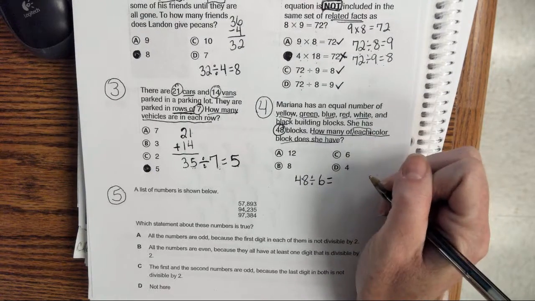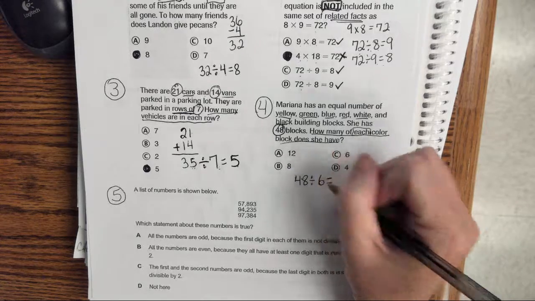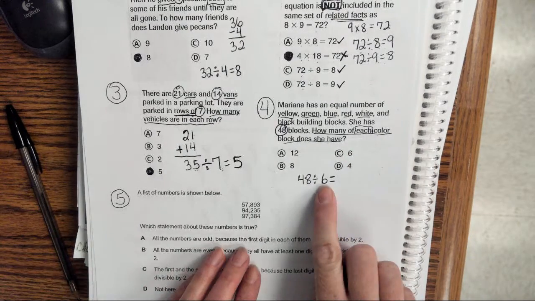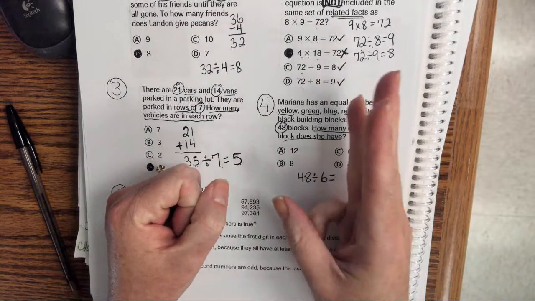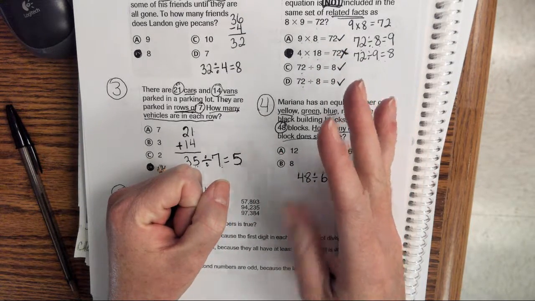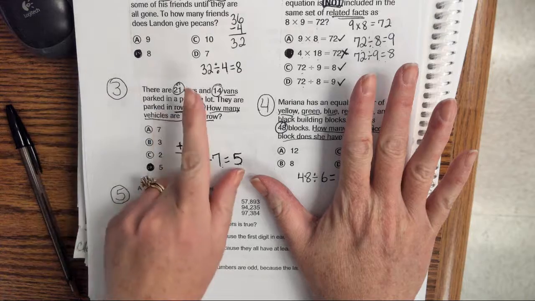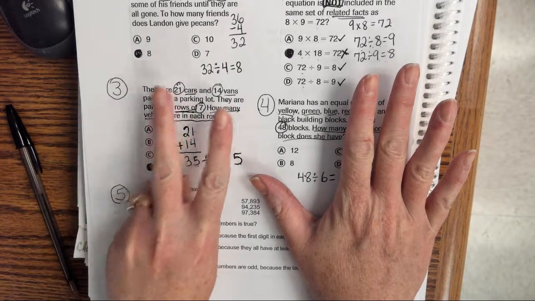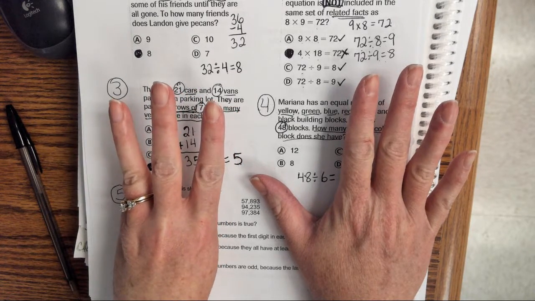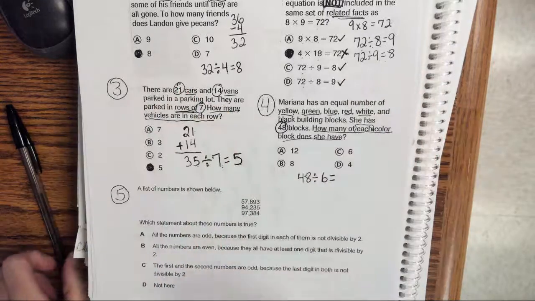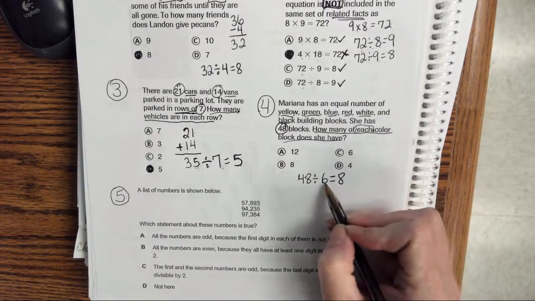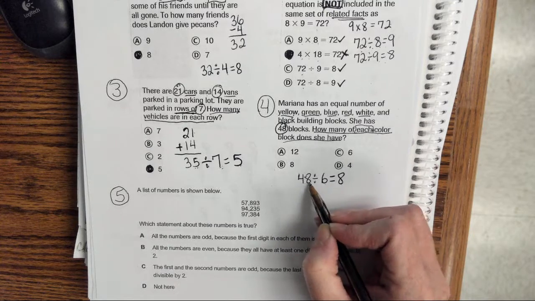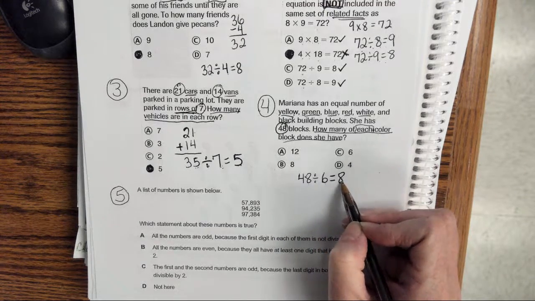And so for each color, 48 divided by 6, we can count by 6 until we get to 48. 6, 12, 18, 24, 30, 36, 42, 48. Okay, so it's 8. 8 times 6 equals 48. So 48 divided by 6 equals 8.